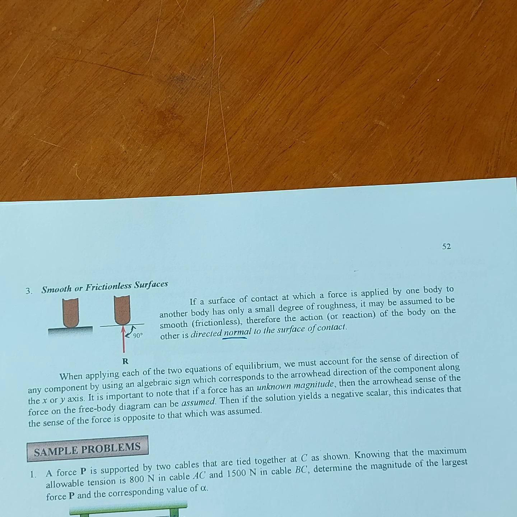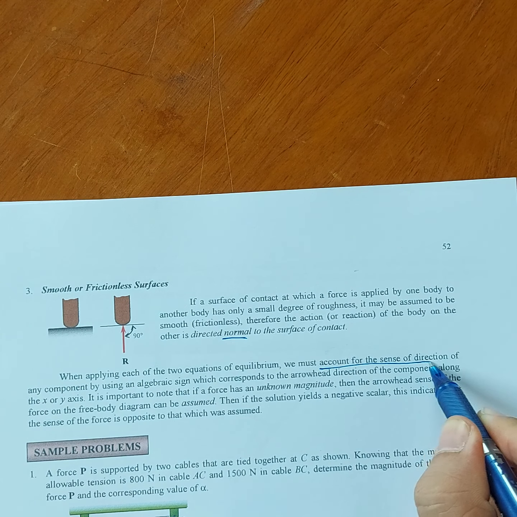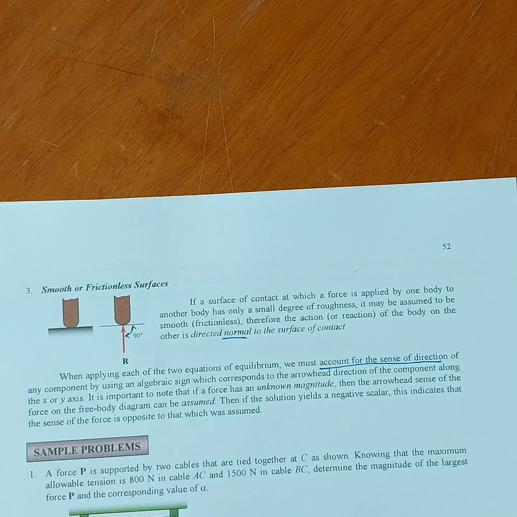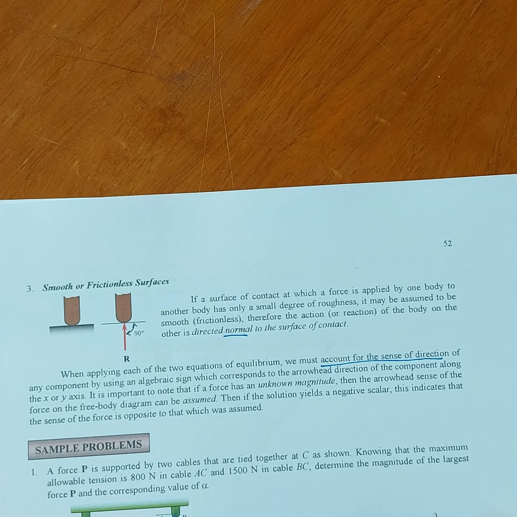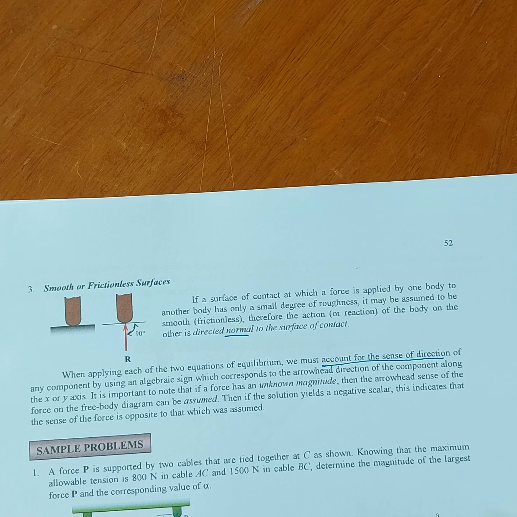So, importante that we account for the direction of any component of the force, because very important yan sa pag-resolve ng forces.